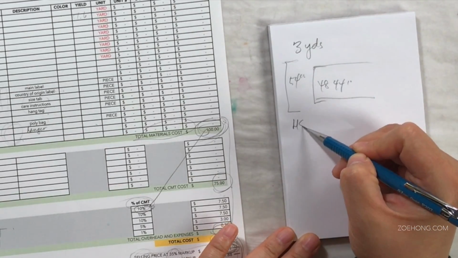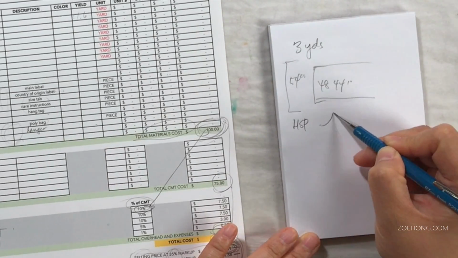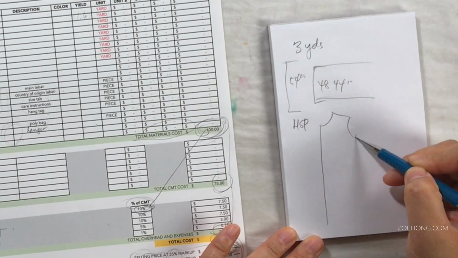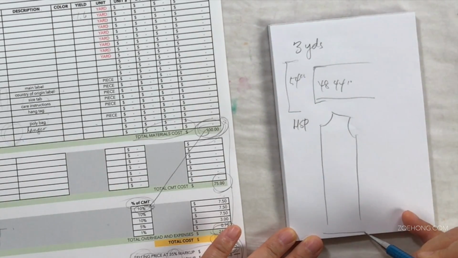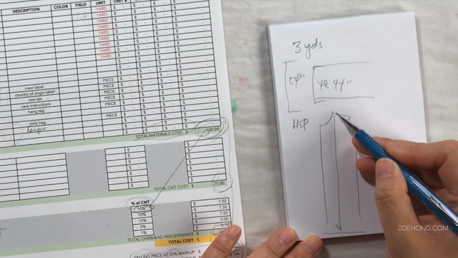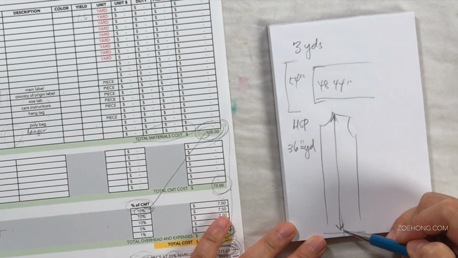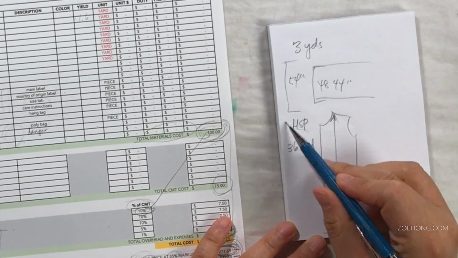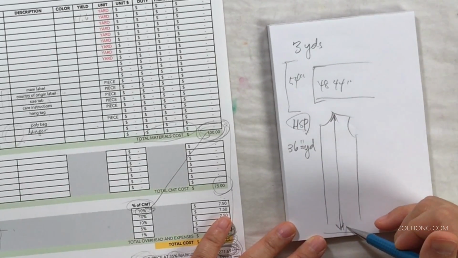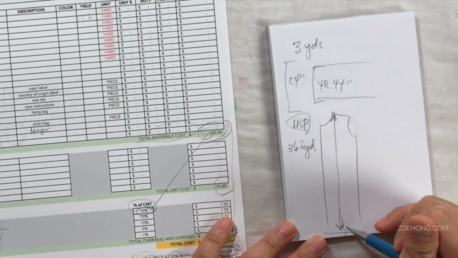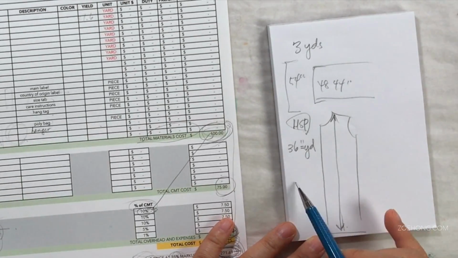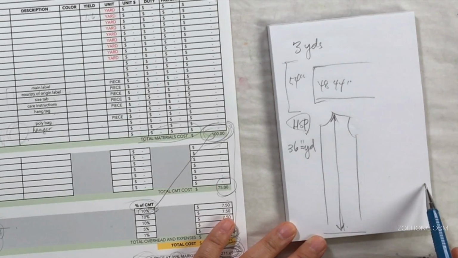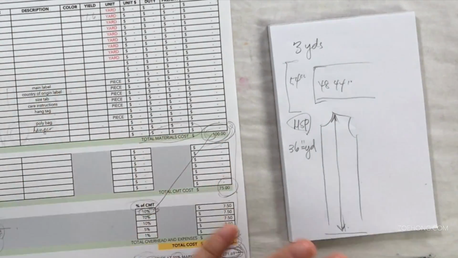So if you have a high shoulder point to center front, how much is that? 36 inches is a yard, and from high shoulder point, that only goes to mid thigh on me, and I'm only 5'4". So there's that, and then all the panels, 2 front panels, 2 back panels, coats being pretty broad. You're probably not going to get 4 panels all the way across.